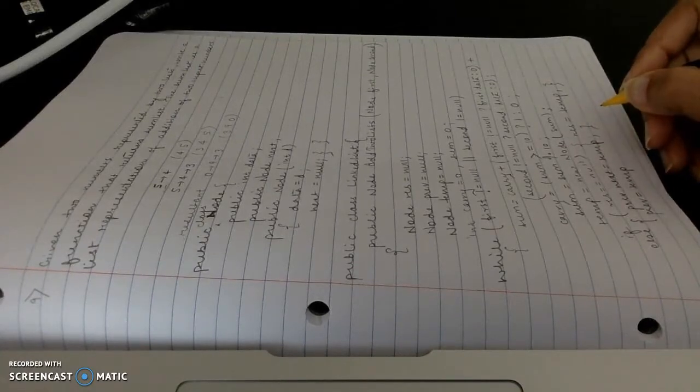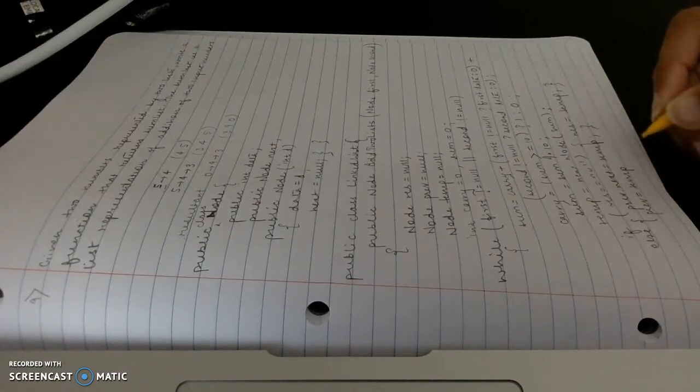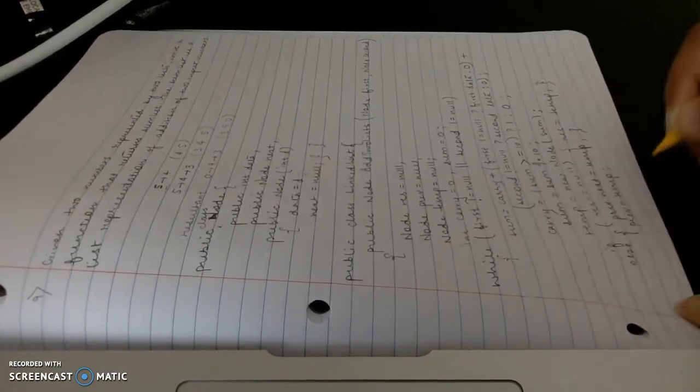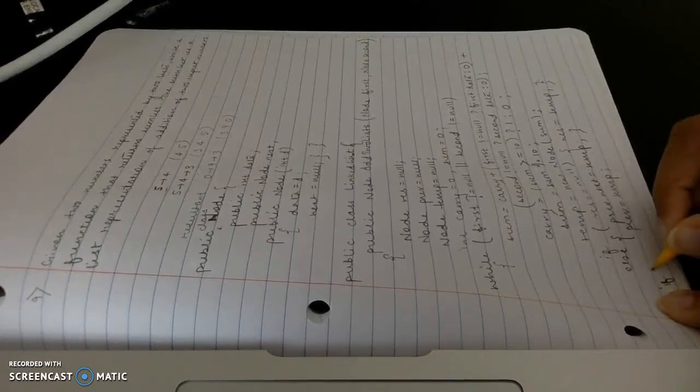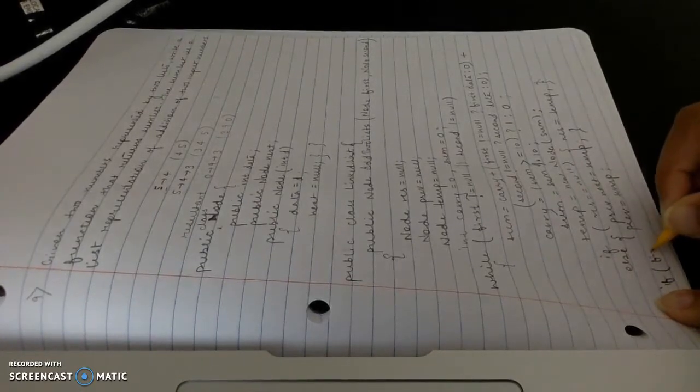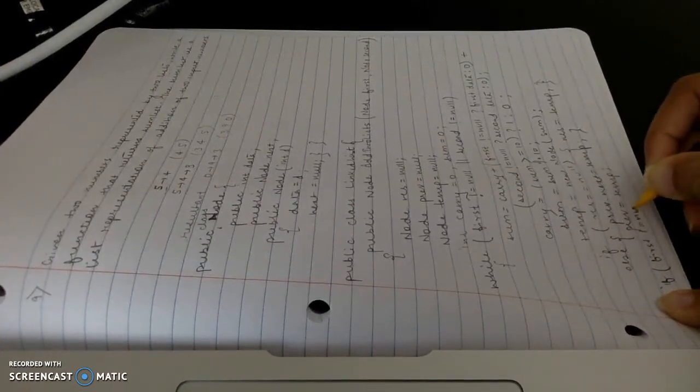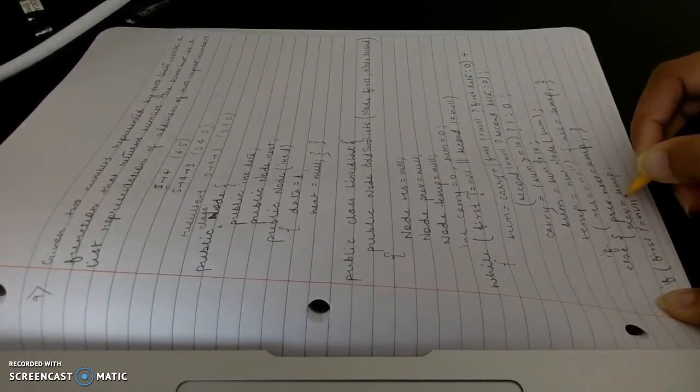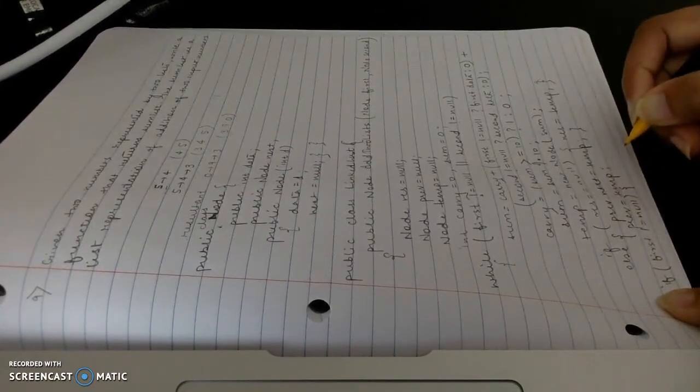and we'll move the first and the second pointer to the next node. So now we'll have, if first is not equal to null, then first will be first dot next.